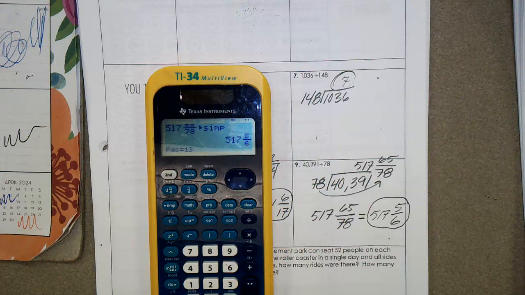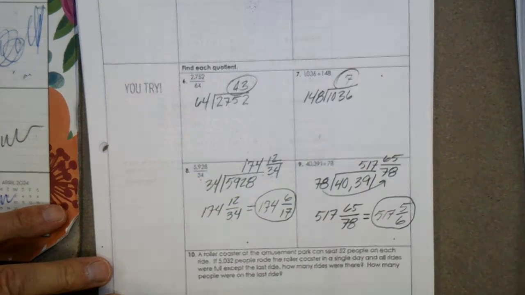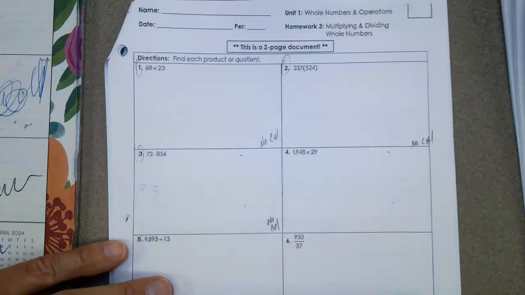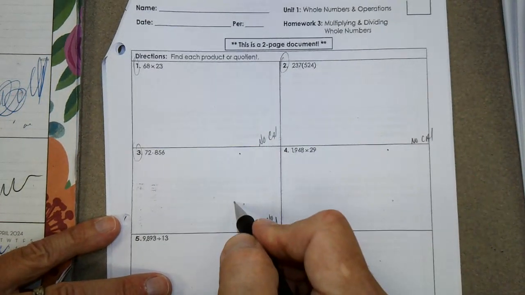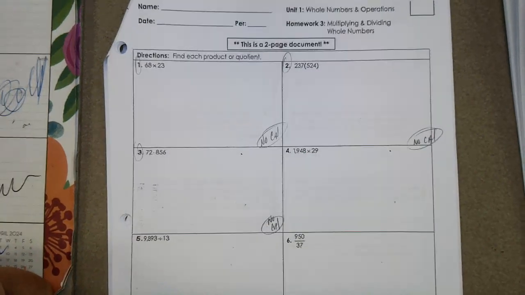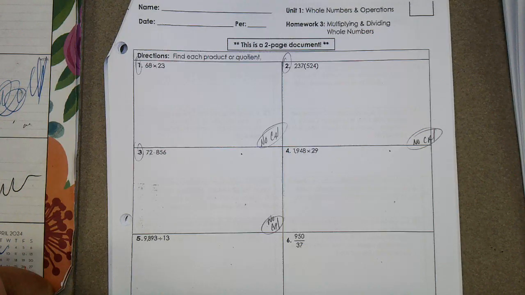All right? So that was about 18 to 20 minutes. So I want to pause here, okay, and take a peek at the homework here, okay? So if we look at the homework, what I want you to do, okay, and go ahead and write this down. Numbers 1, 2, and 3, no calculator. You're going to do that the old school way. It's just simple multiplication. Okay?